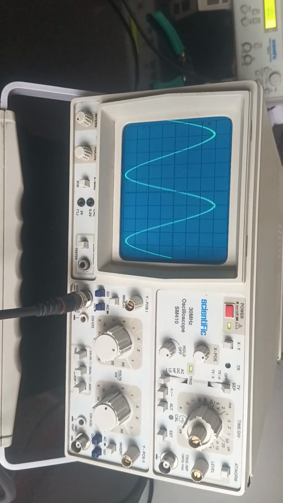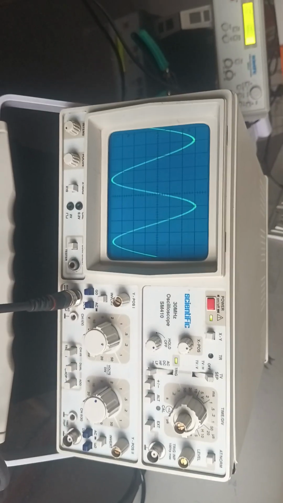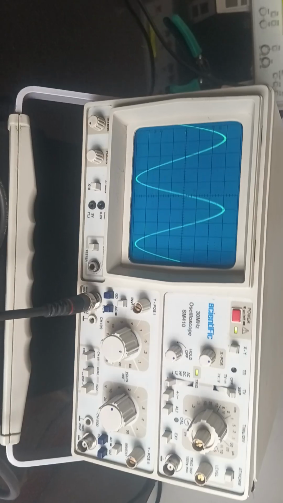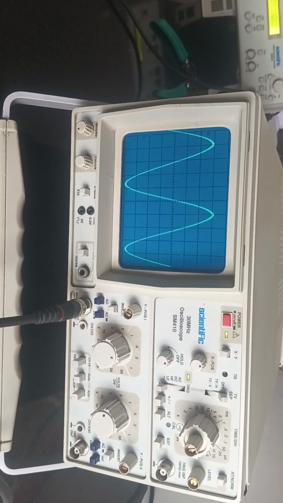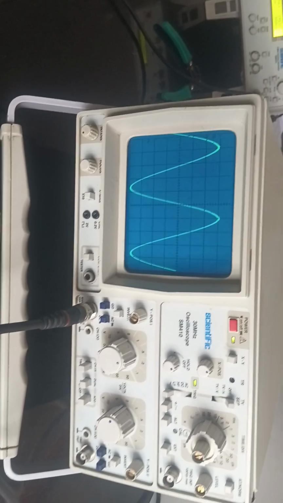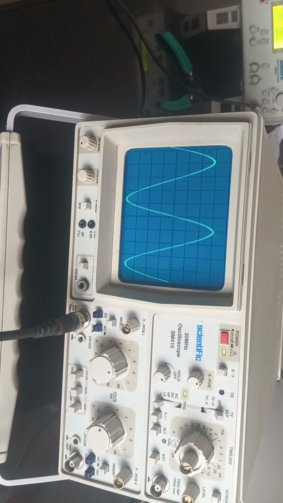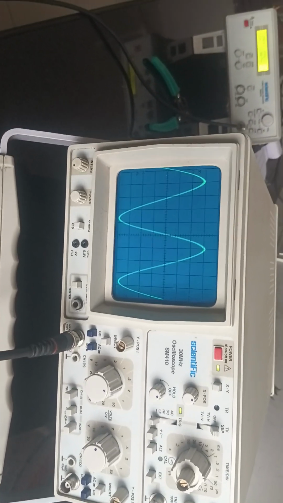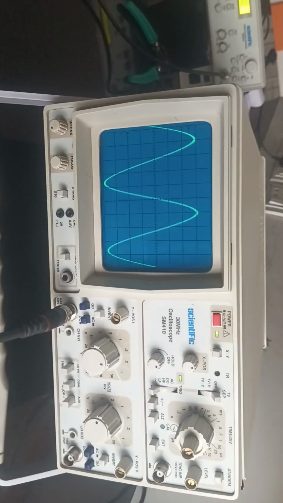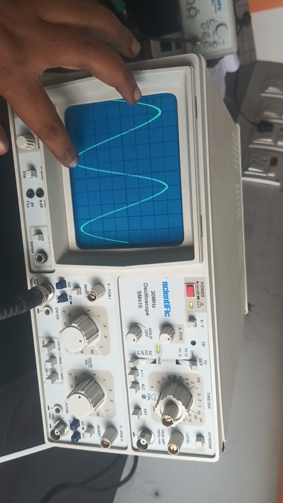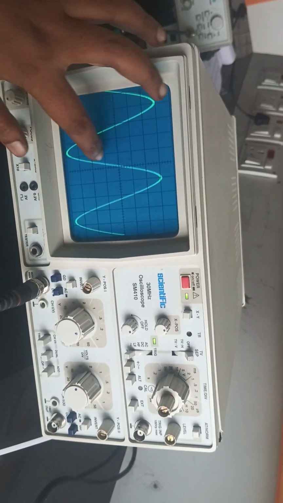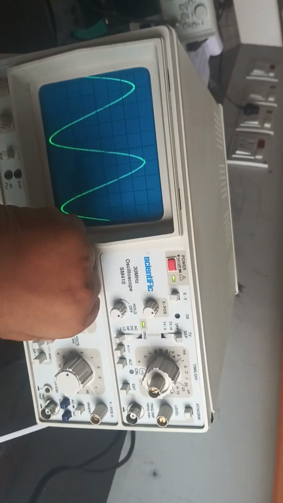Now we can take the readings. We can calculate the voltage and the time. For voltage, we have to count the number of boxes.